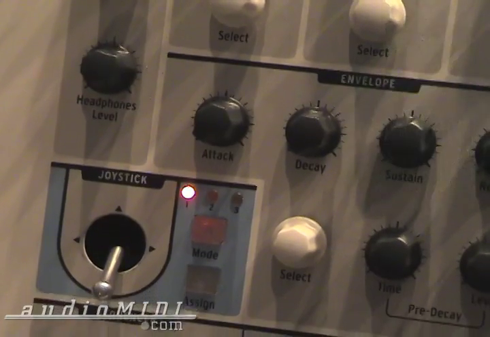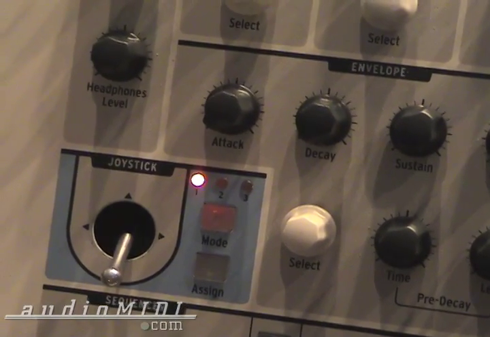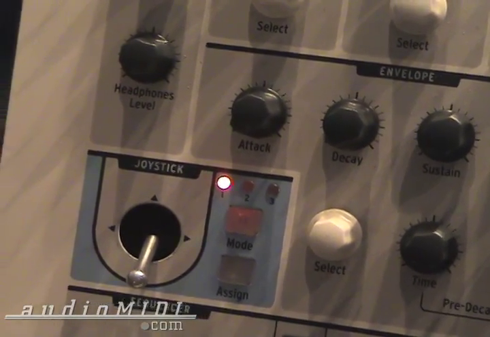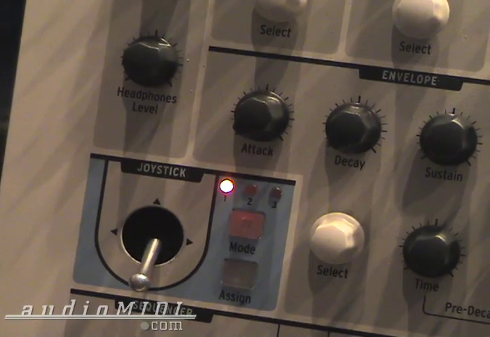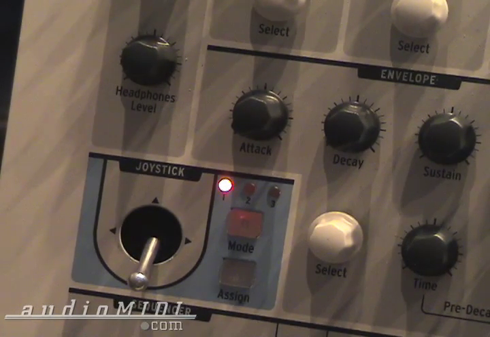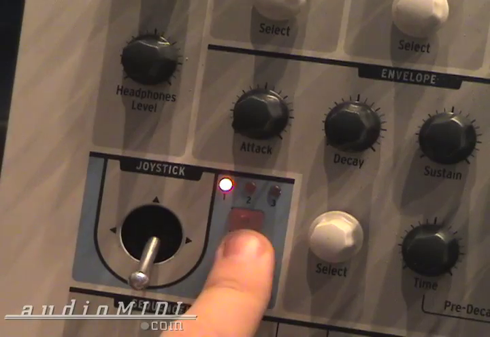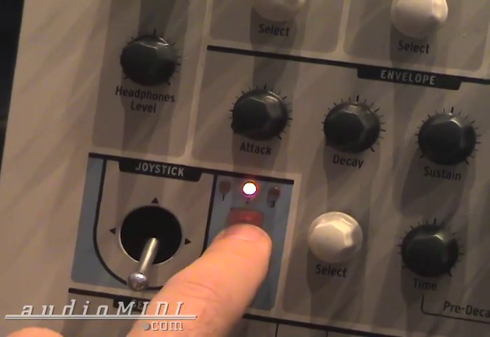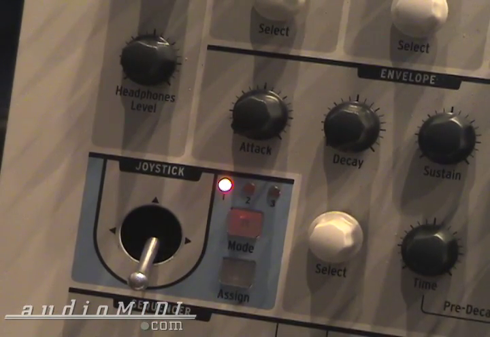And here we have the joystick. The joystick is a really nice implementation because you've got this joystick that can be assigned to whatever parameters you like as a modulation source. And you can see there's 3 LEDs there, which we can select right there. Essentially what that means is the joystick has 3 completely independent controls. So you can have X and Y controls for 3 different sets of parameters. And there's an assign button there, and it's a little shortcut that lets you assign what it does.